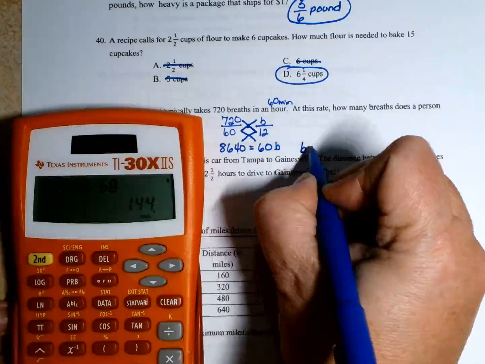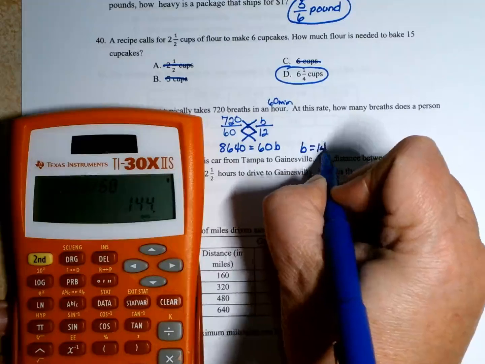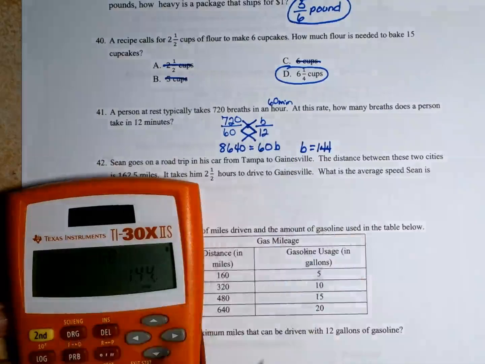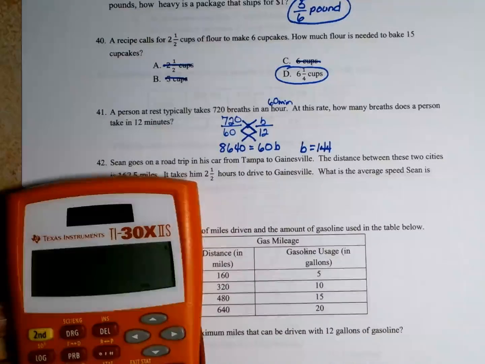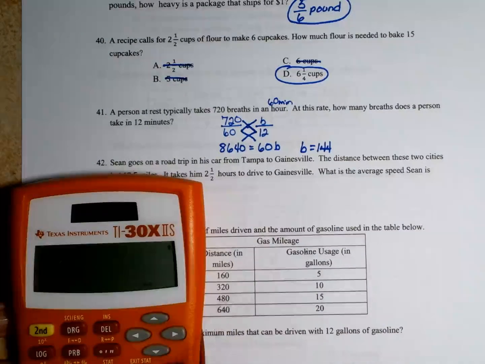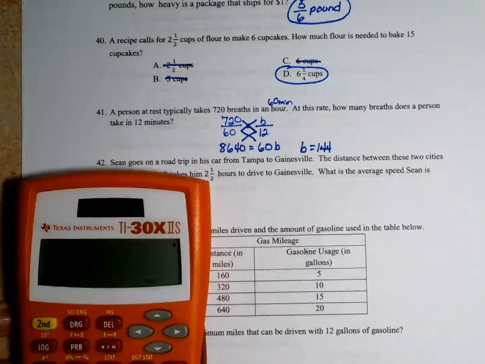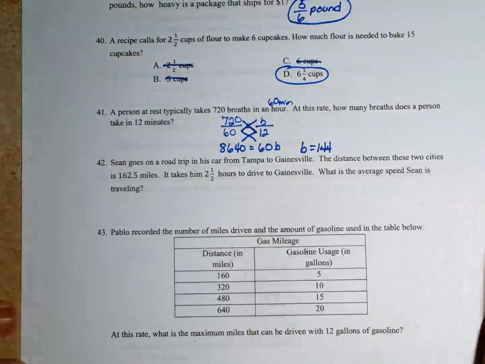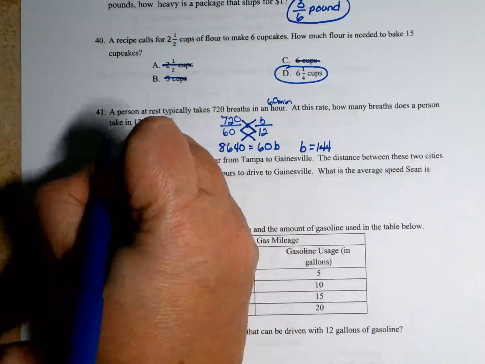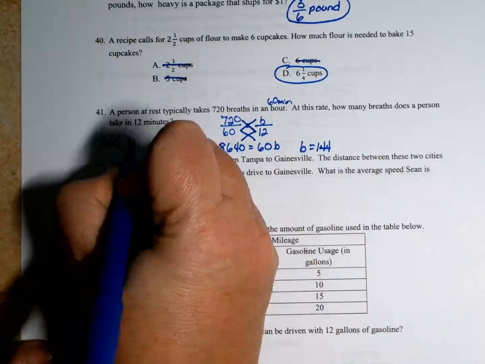So B equals 144. I also could have done, how did I get from 60 to 12? Well, if I divided 60 by 12, I'd know it was dividing by 5, and so I could have divided 720 divided by 5, and I also would have gotten 144. So how many breaths does a person take in 12 minutes? 144 breaths.